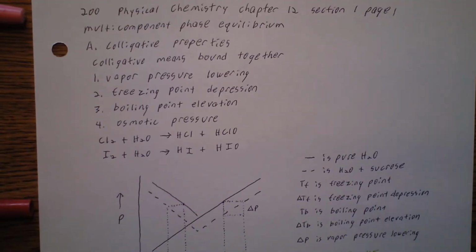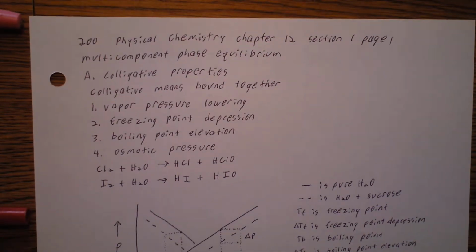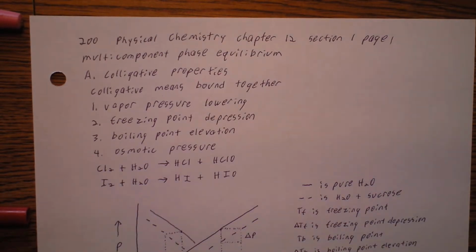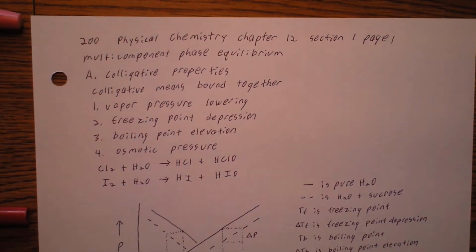Okay, welcome back to Physical Chemistry. We're beginning Chapter 12 now. We're in Section 1. Chapter 12, we're going to be talking about multi-component phase equilibrium. And first, let's talk about colligative properties. Colligative means bound together. So we're talking about properties of what happens when you mix substances together.